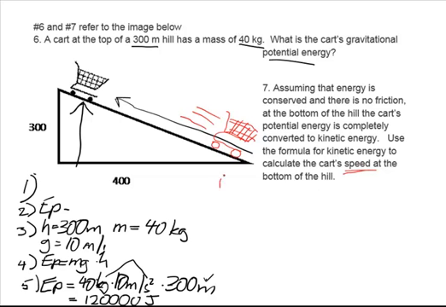Okay, you can see I've got my picture up here. Number 2, what are we trying to find? Speed. You can also call that velocity, or final velocity. Number 3, what are we given? We're given that our potential energy is all going to be turning into kinetic energy. Number 4, our formula.